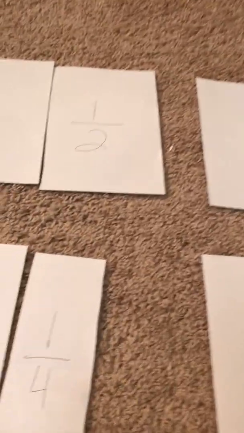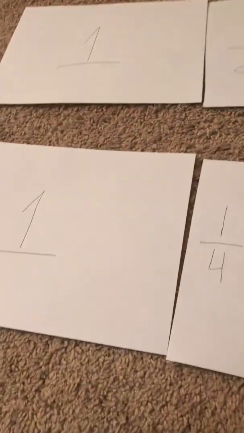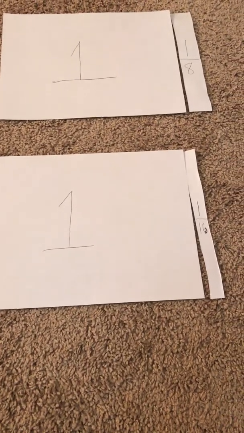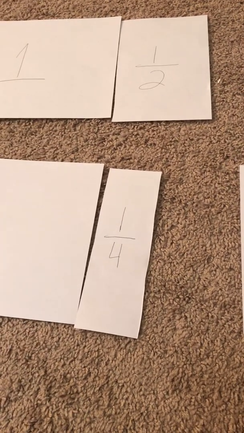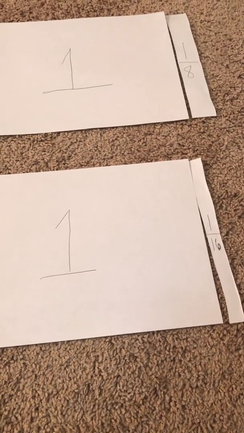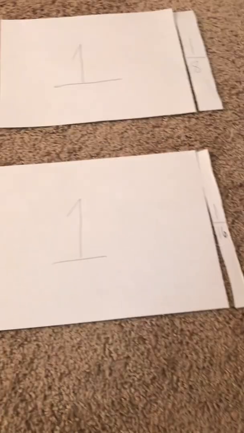This one is 1 1/4 plus 1 1/16. 1 1/4 plus 1 1/16. Okay? So, the common denominator would be 16, because 4 goes into 16. So, 1 1/4 is the same as 5/4. 1 1/16 is the same as 17/16. Okay? 4 goes into 16 4 times.